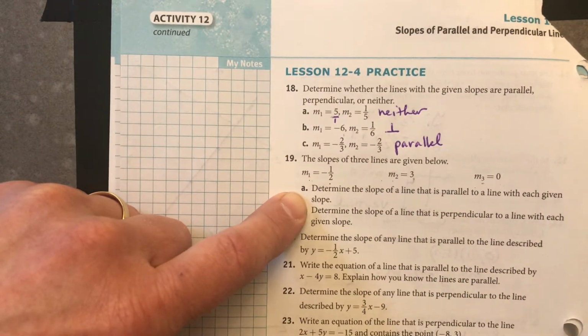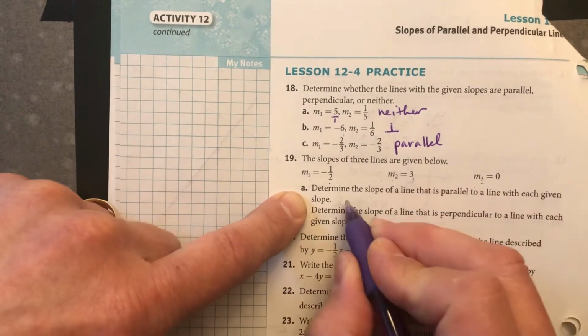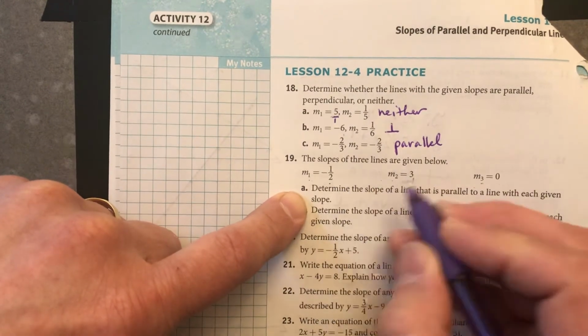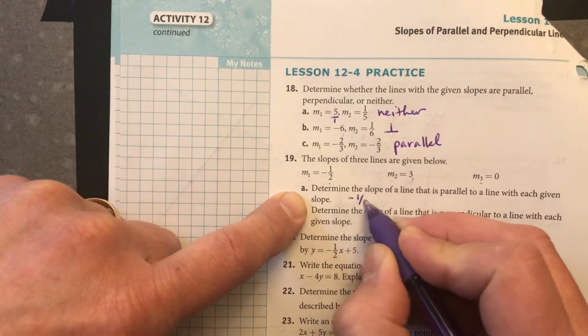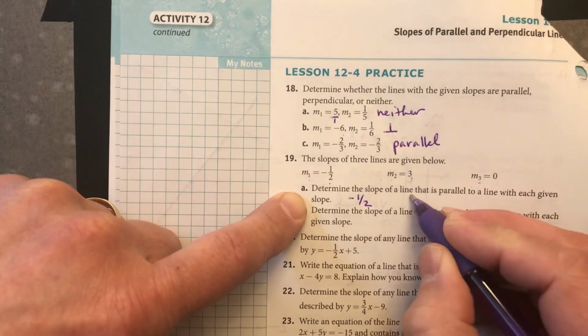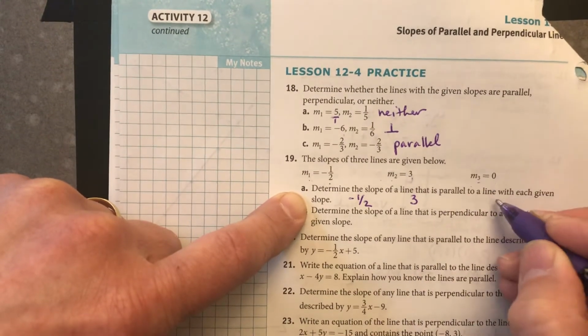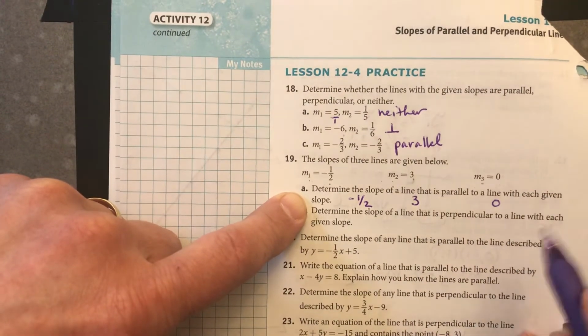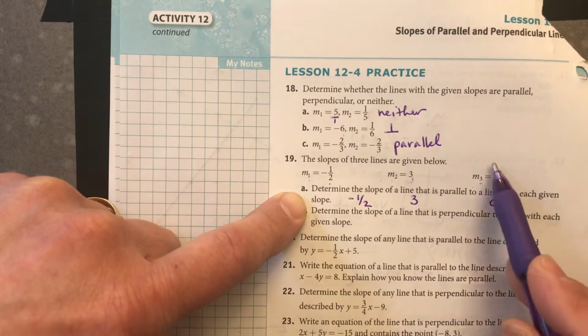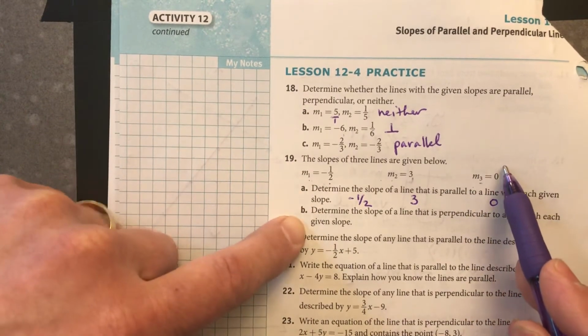given slopes. So the first one would, if it's the parallel, they have to be the same. So that would be -1/2. Parallel to this one would be 3, and parallel to that one would be 0. Now it's important to note that this is a horizontal line.